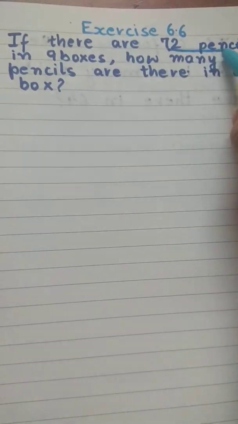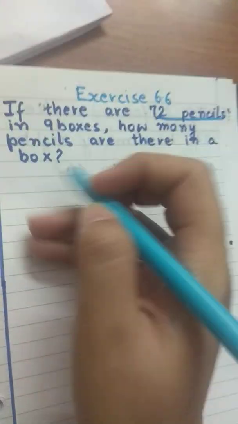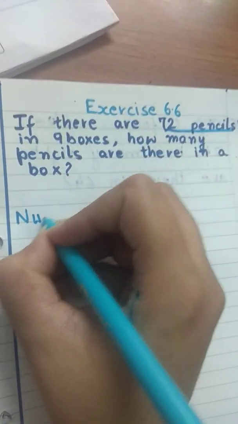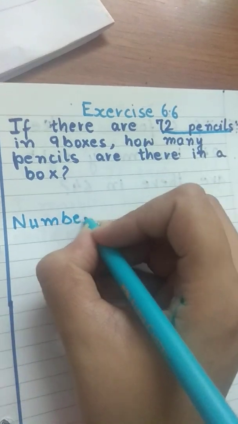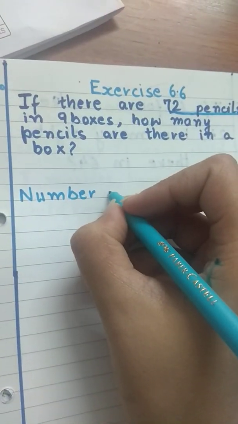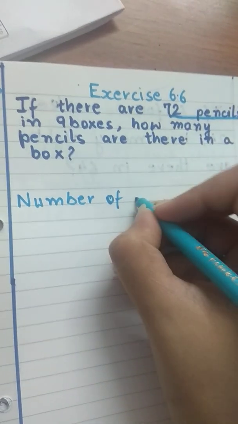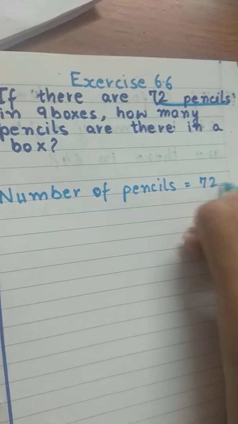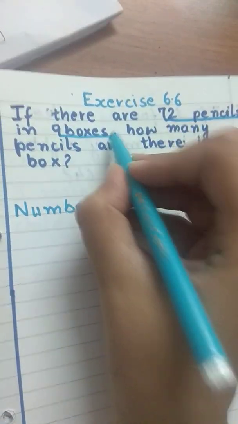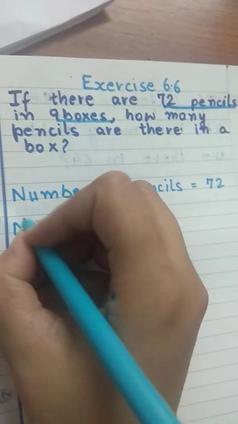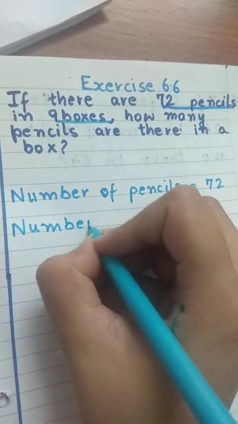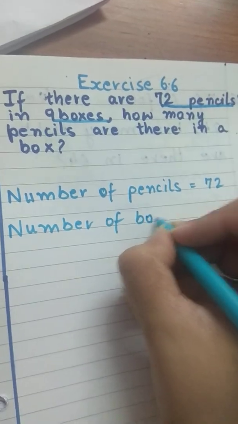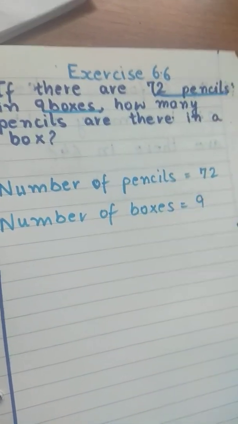So the first thing that we are given here is the number of pencils. Number of pencils, there are 72 pencils, right? Number of pencils is equal to 72, and they have been kept in how many boxes? 9 boxes. So number of boxes is equal to 9.